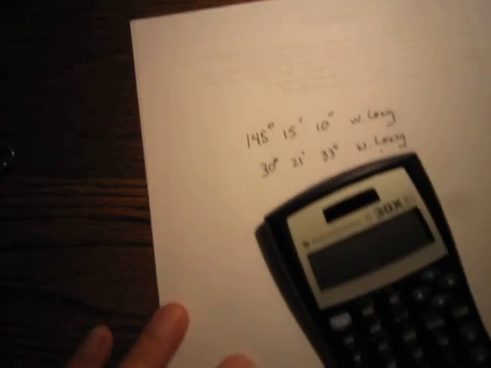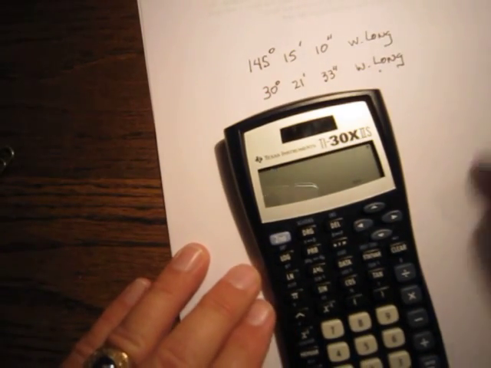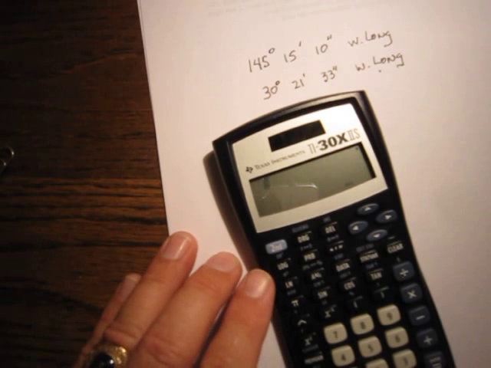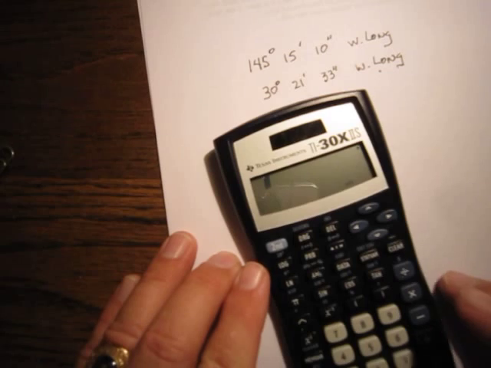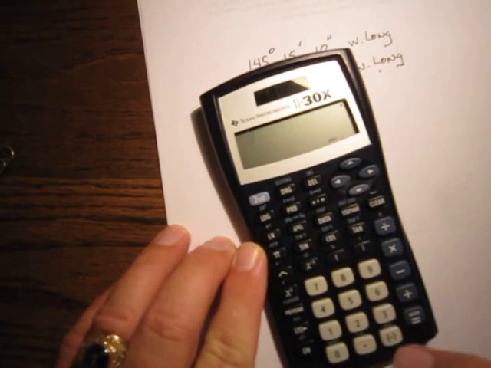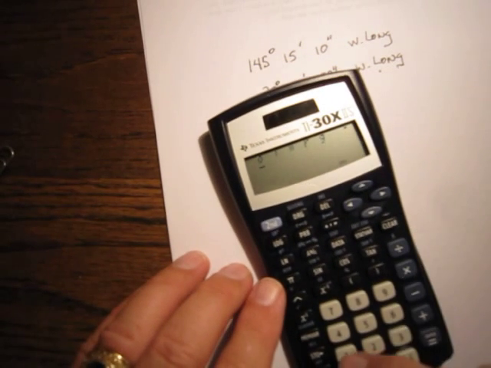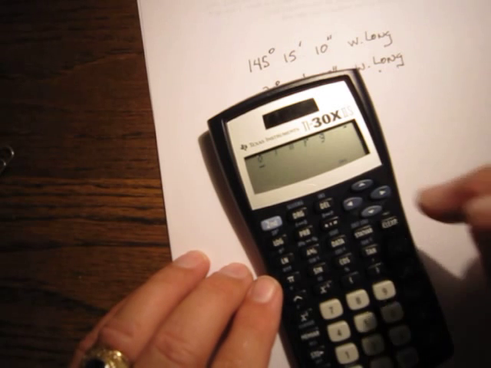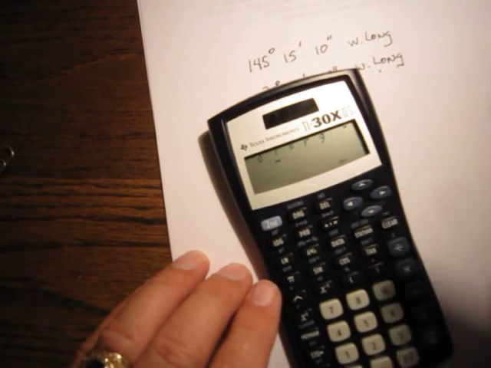Okay, let's punch this in our little calculator. Let's hit the clear button, and we're going to punch in 145, hit the degree button, 15, hit the degree button again, and now we've got to move it over to the minute symbol, and then 10 seconds.